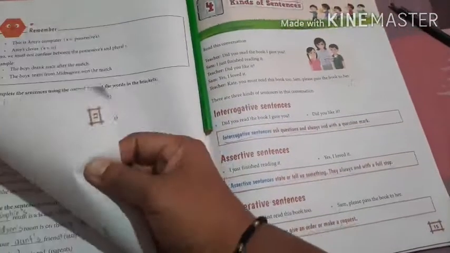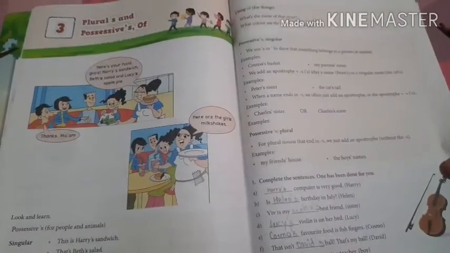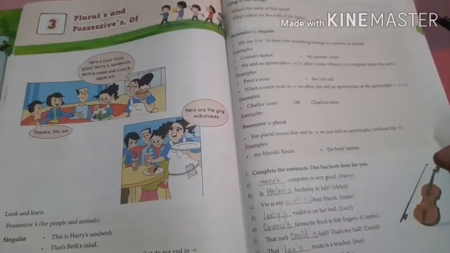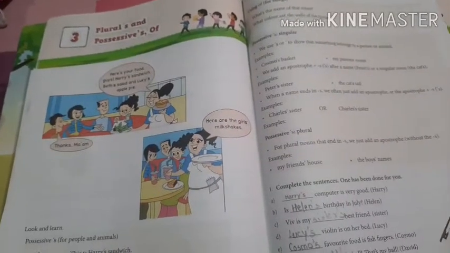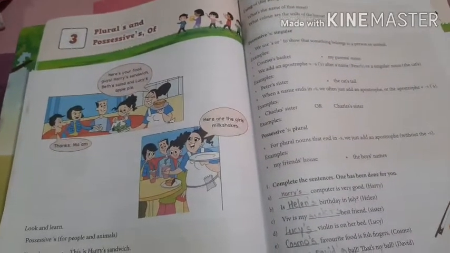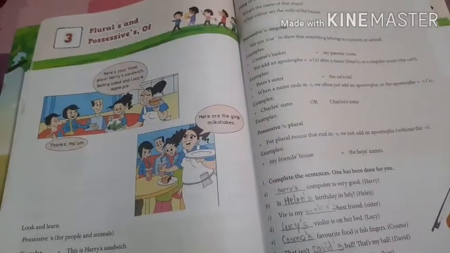After that, after studying sentences, there was a chapter of apostrophe. What was it? Apostrophe, plural or possessive, right? That also we have learned. जब कोई भी चीज का position दिखाता है, माने this thing belongs to you, my father's name, my mother's name, my school's name. So in that case, we use apostrophe, or again we use apostrophe s for possessive and plurals, right? So this we studied in chapter number 3.